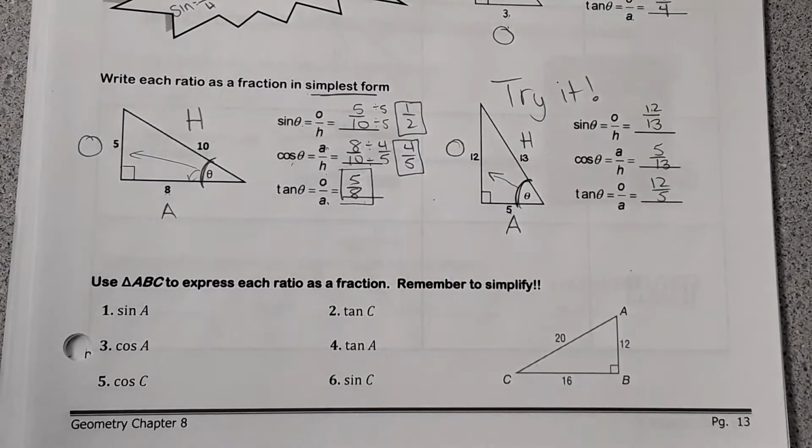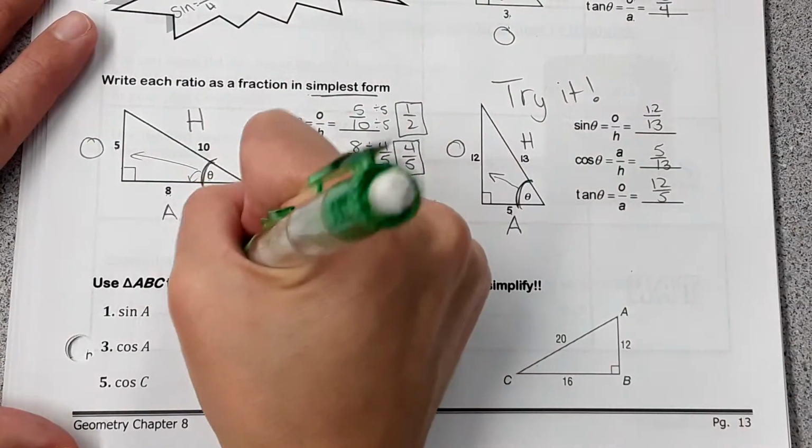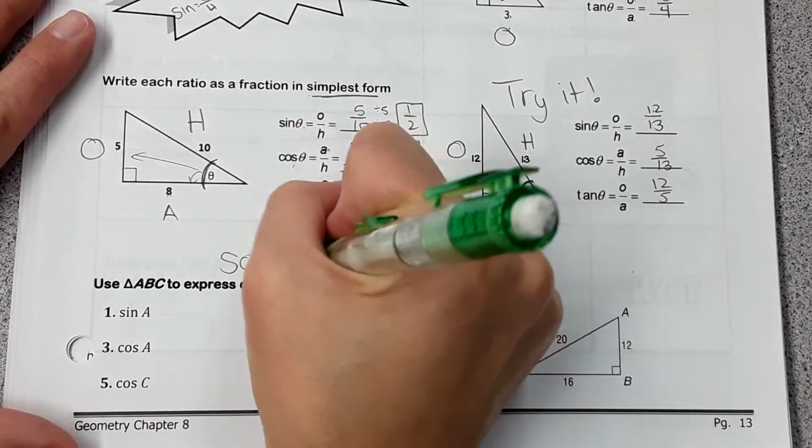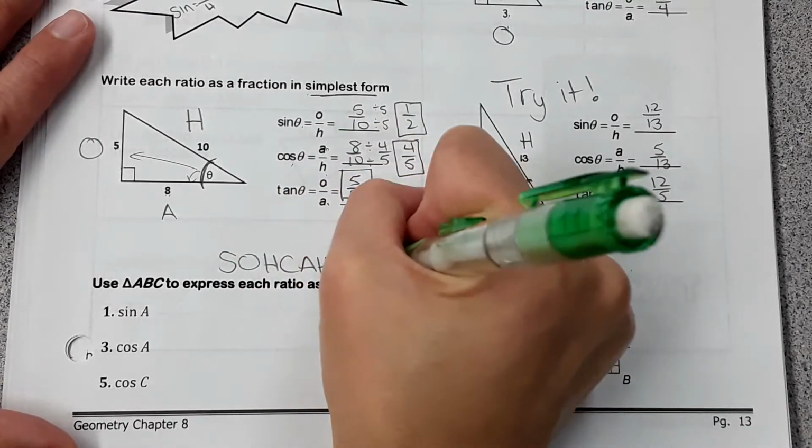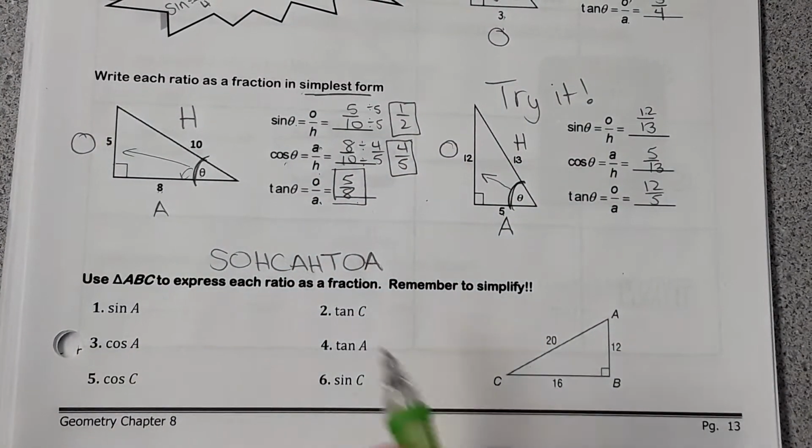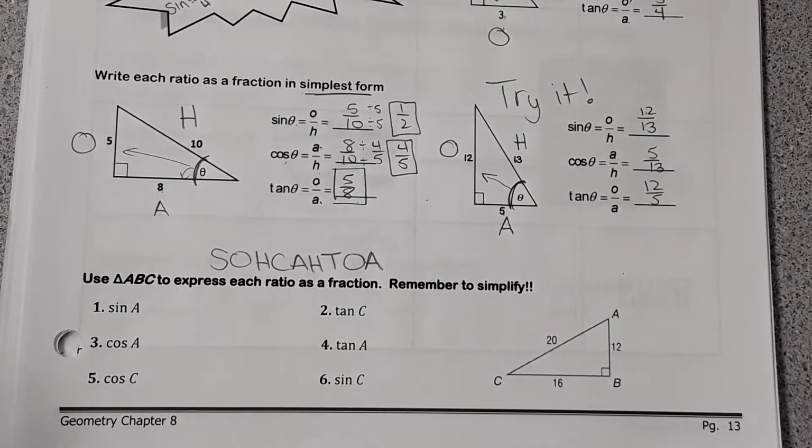Okay, so the last 6 problems, now we're kind of putting it all together. I would write this out, SOH CAH TOA, so you have it to reference as you do the problems. We're going to do them together, but always write that on the worksheet or test or whatever you're working on.